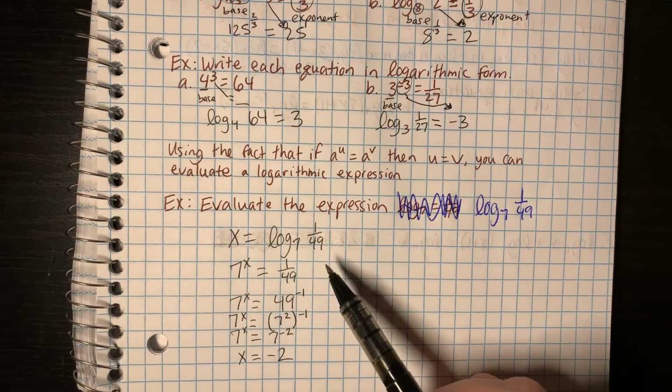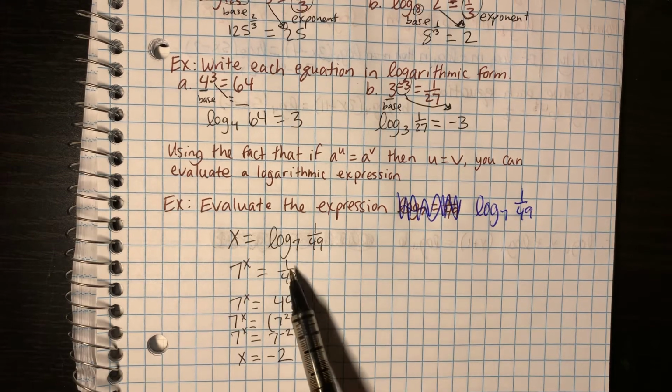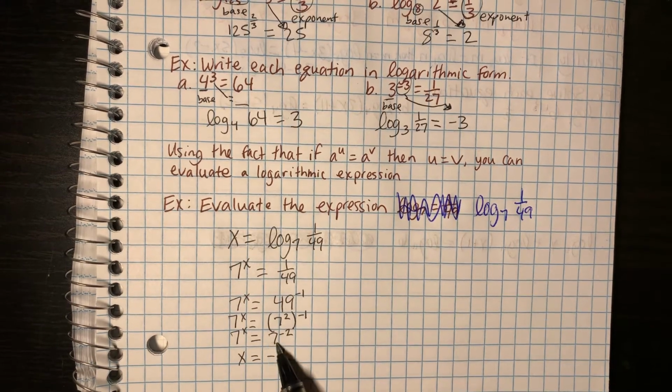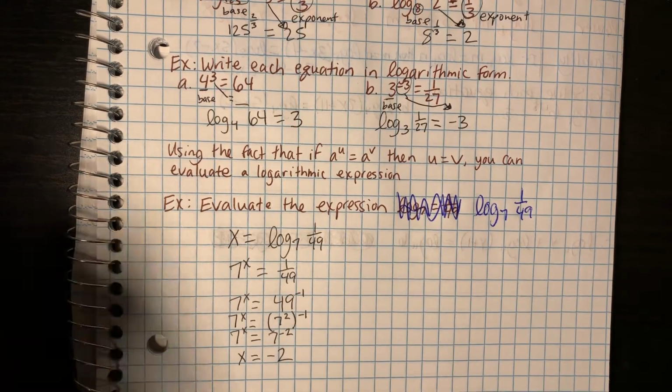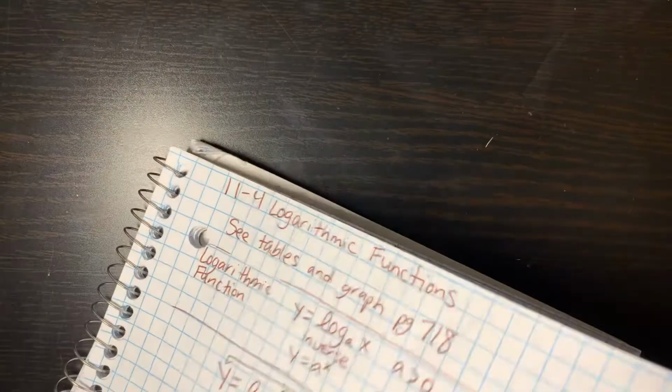So we set up an equation using what we know, and then we tried to work our way to get similar bases so we could make their exponents equal. All right, next page.